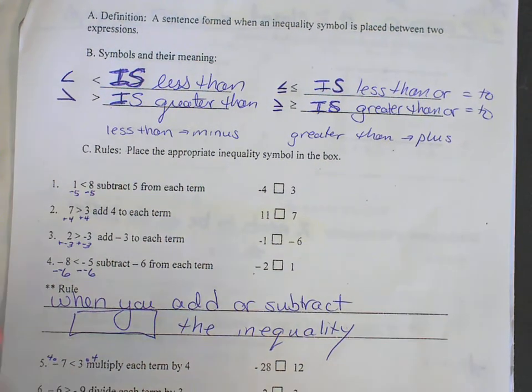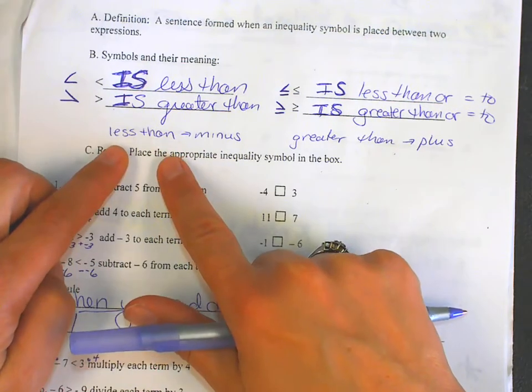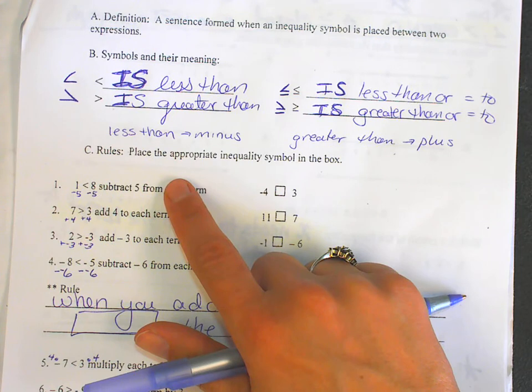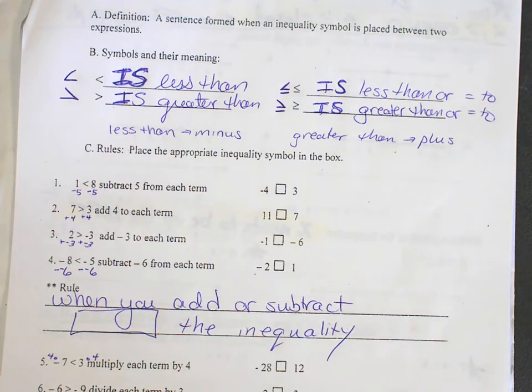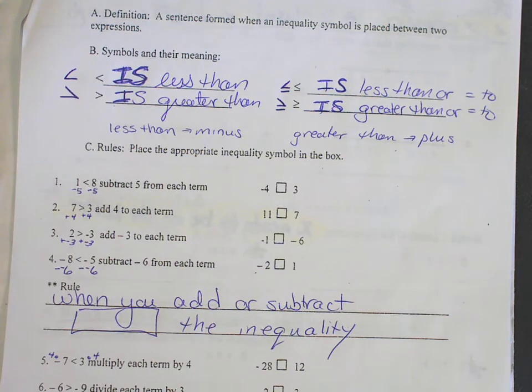So often these symbols are mistaken with less than, which means minus. So 6 less than is a -6 or a -6. Greater than, which means plus. If you're 2 years greater than your sibling, you're plus 2 more years.